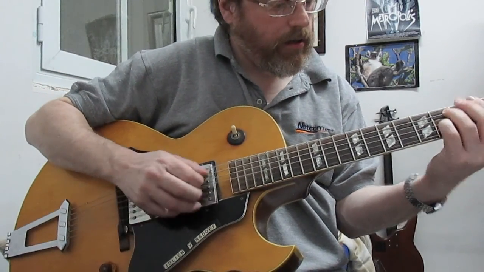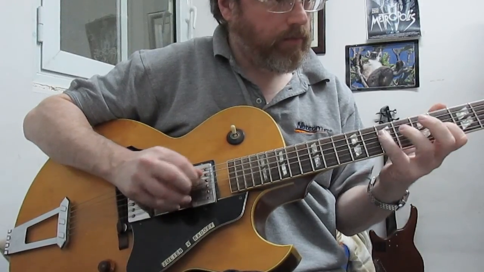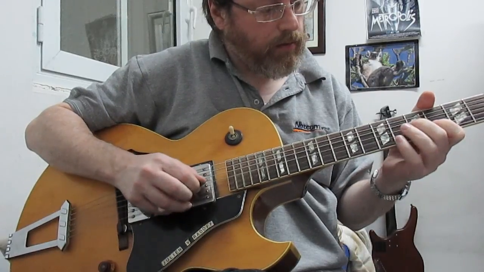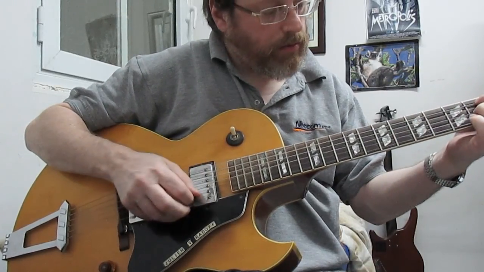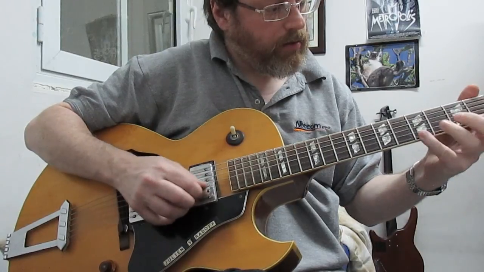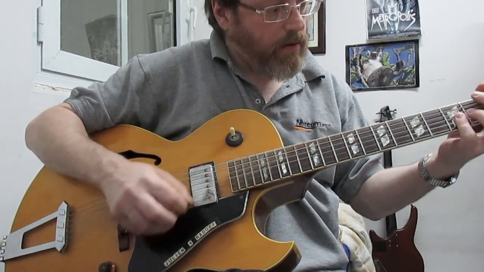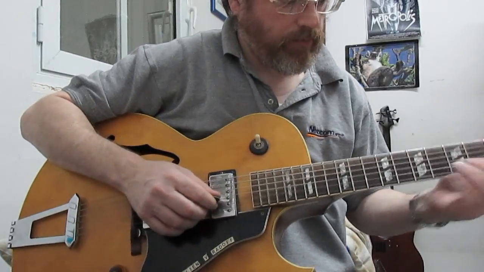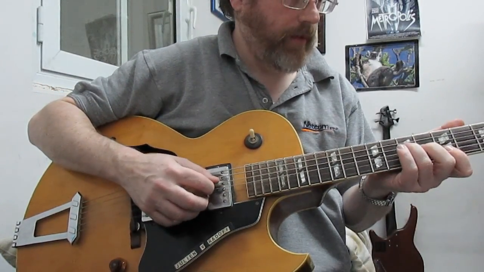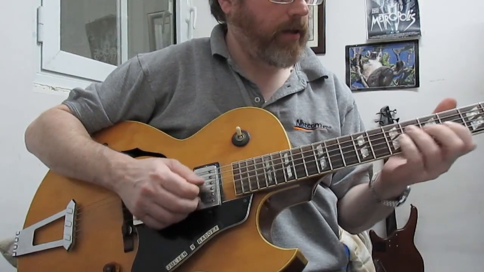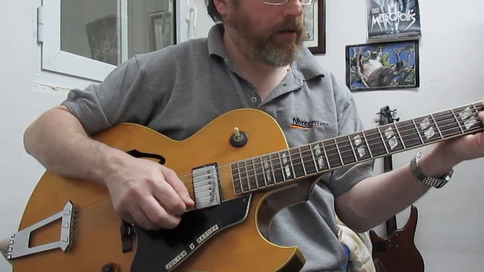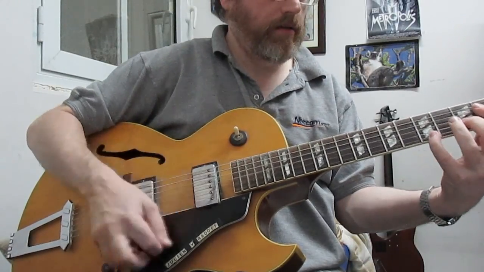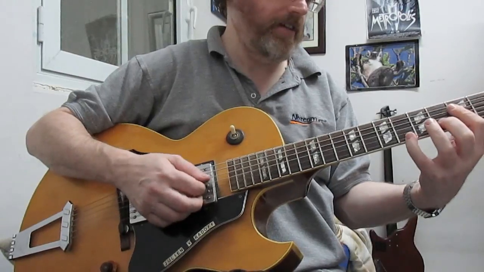Polytonality. This is A over F sharp, and A flat over B, D over E, and then E flat over E flat.